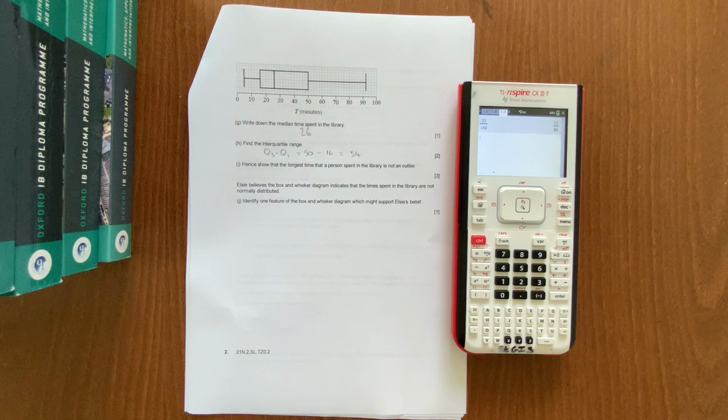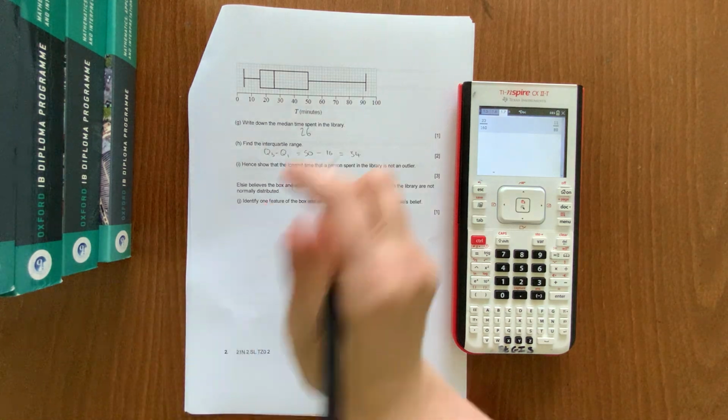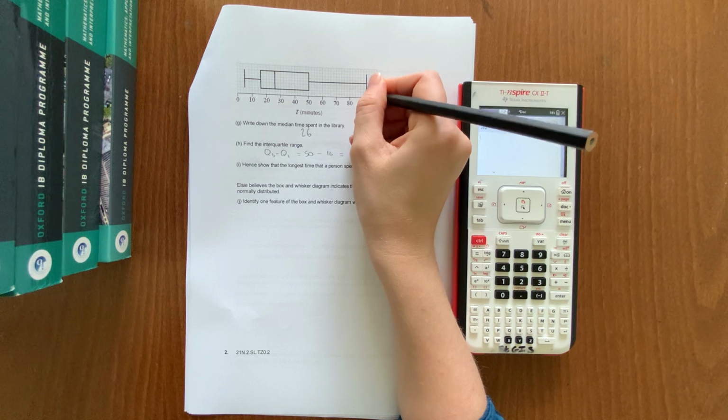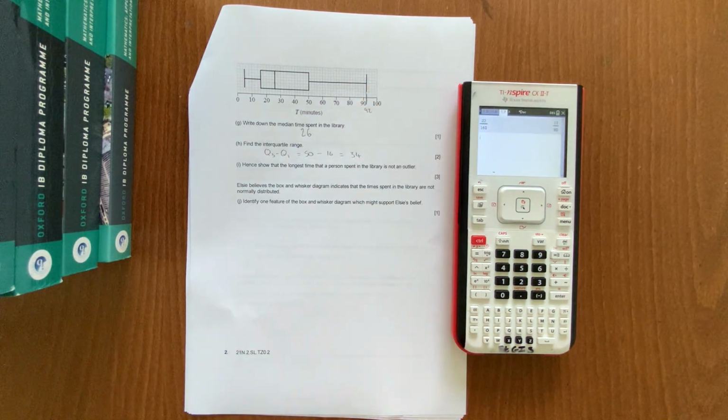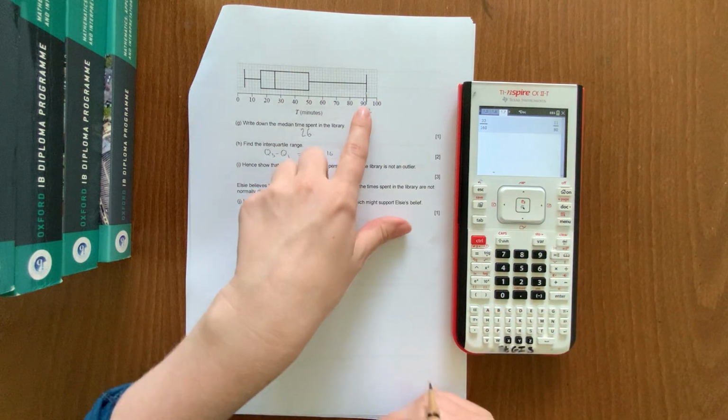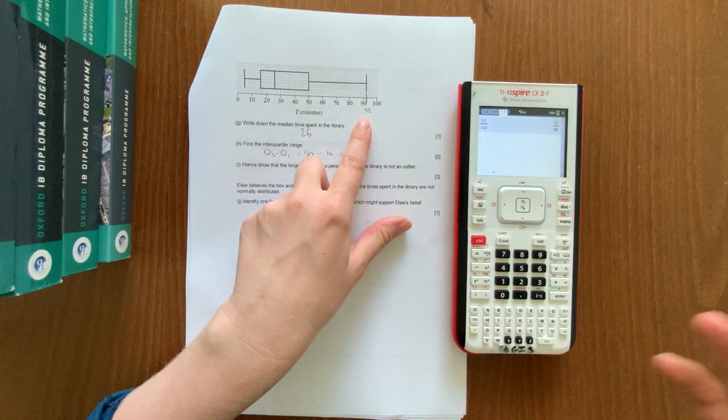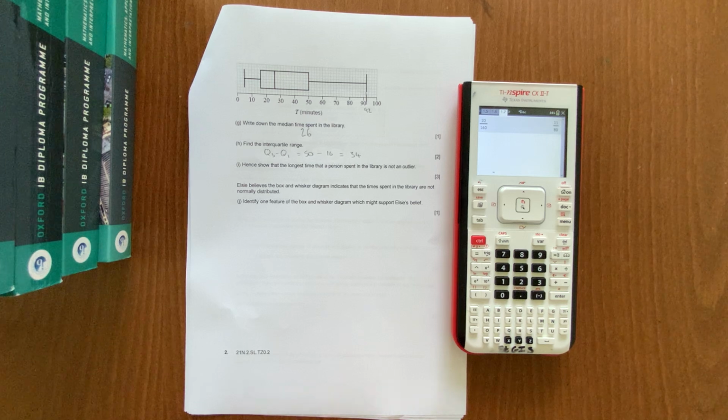And then it says, hence, show that the longest time that a person spent in the library is not an outlier. So the longest time somebody spent in the library is 92. So what we're going to do is our outlier calculation, and we're going to check, is that value above or below our boundary for an outlier on the top end.